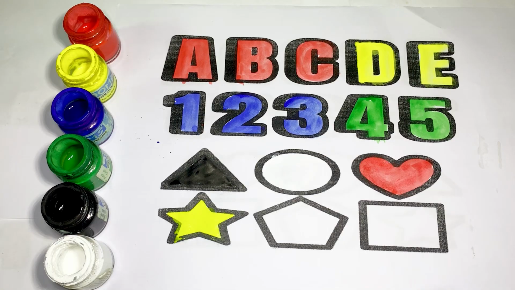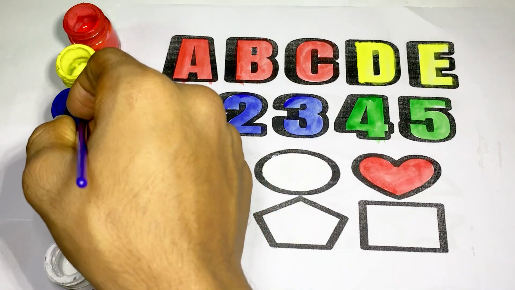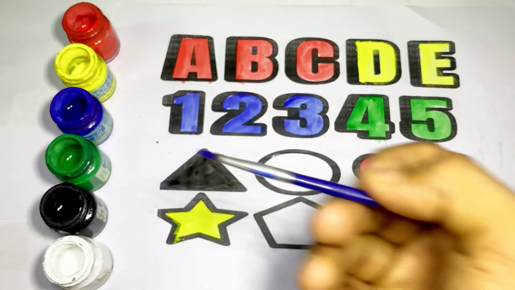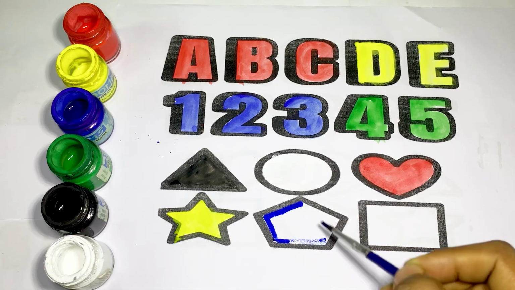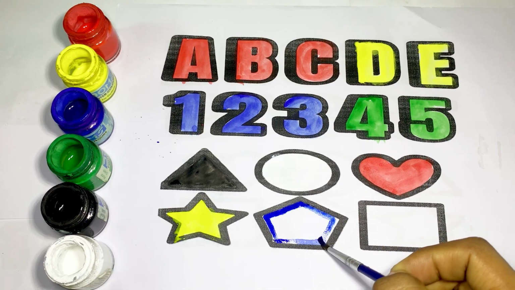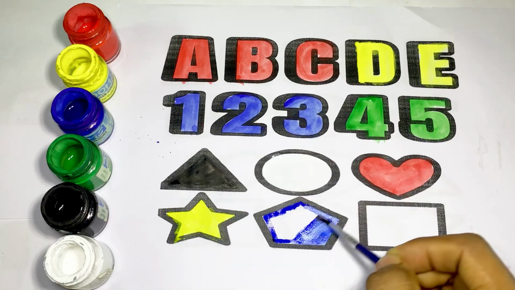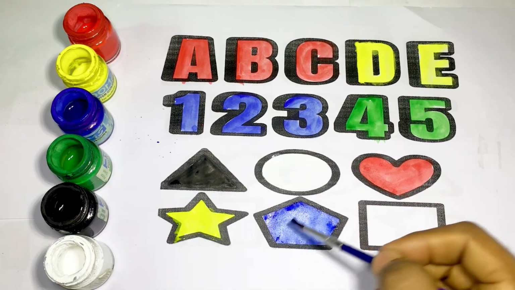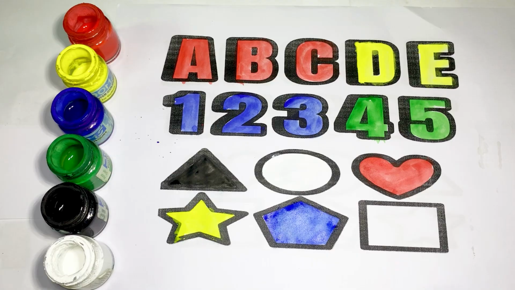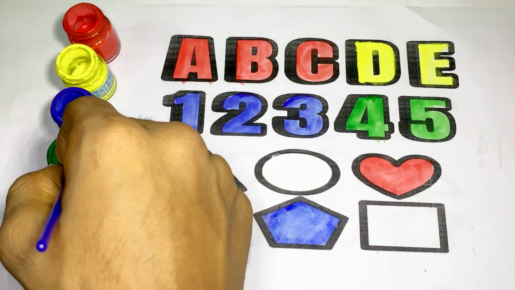Kids, next pentagon, the shape of pentagon, and use blue color. Kids, last letter square, the shape of square, and use green color.